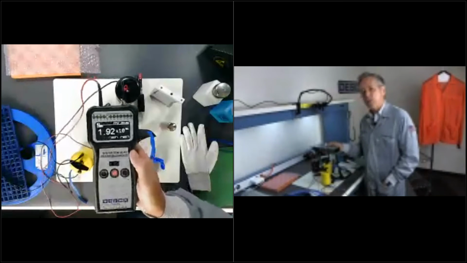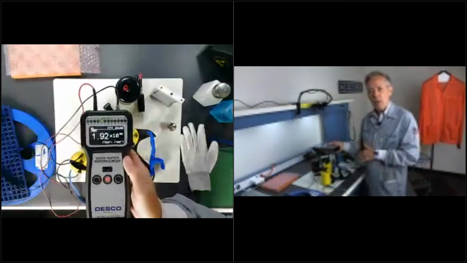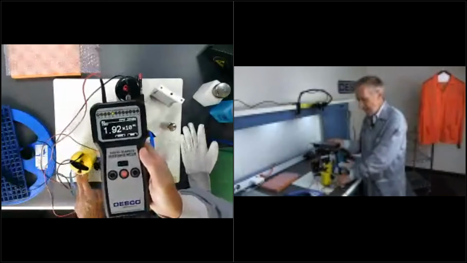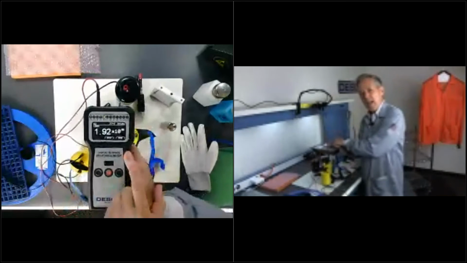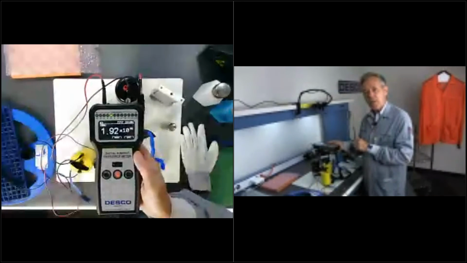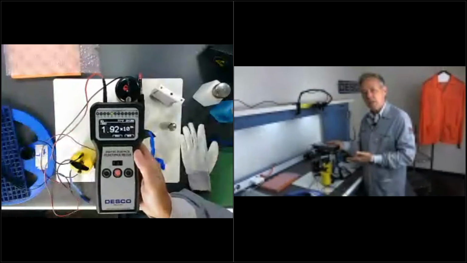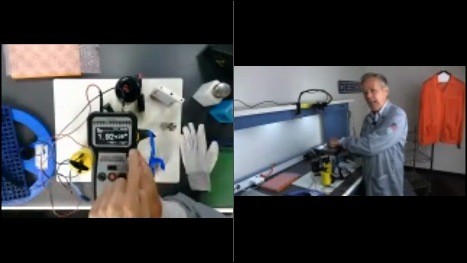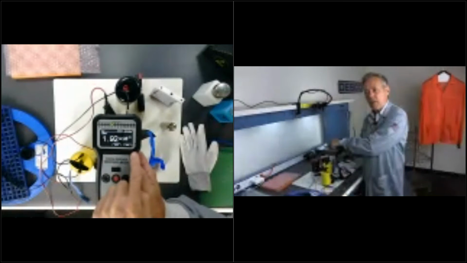So 1.92 times 10 to the 6th, well within spec. Now, notice I said this is a conductive material and this is a conductive tab. Why do I have 10 to the 6th? The reason for that is because every personal ground product, like a foot grounder and a wrist strap, has a 1 megohm safety resistor in there. So I'm measuring at least that 1 megohm of safety resistance.